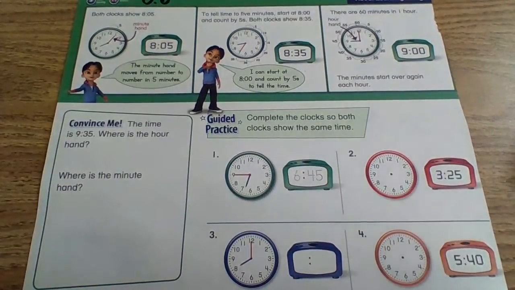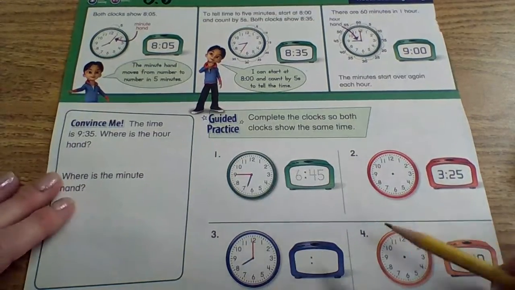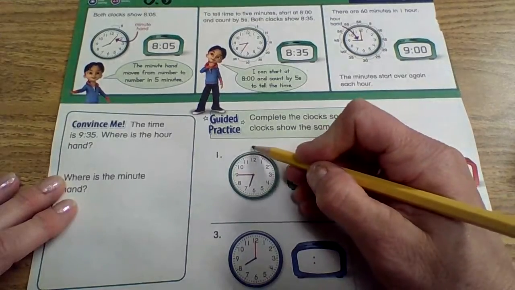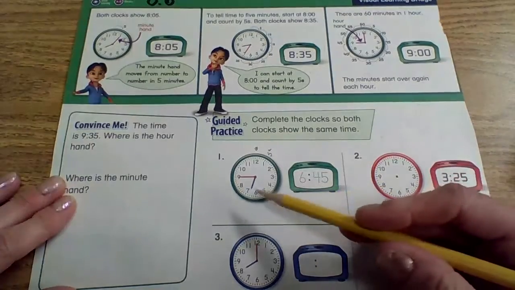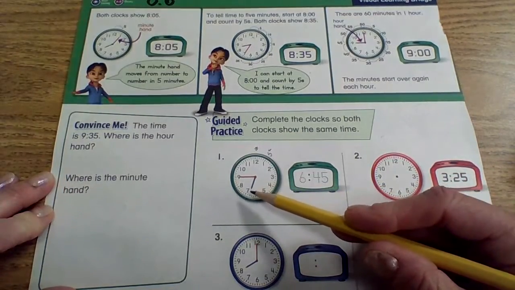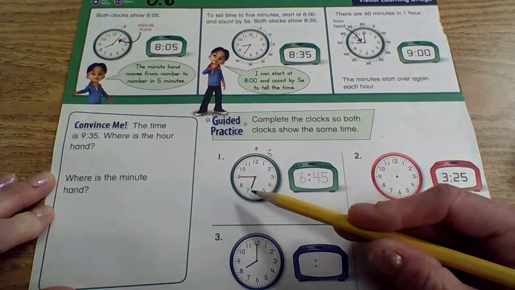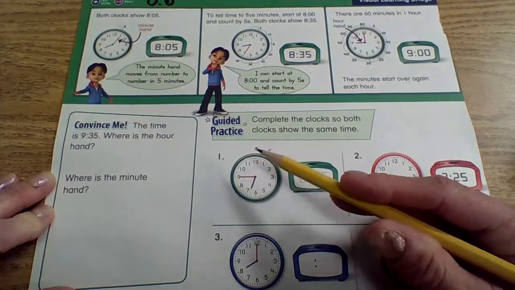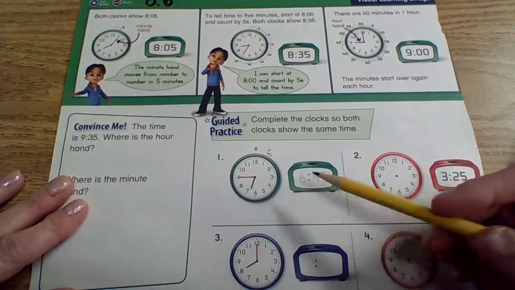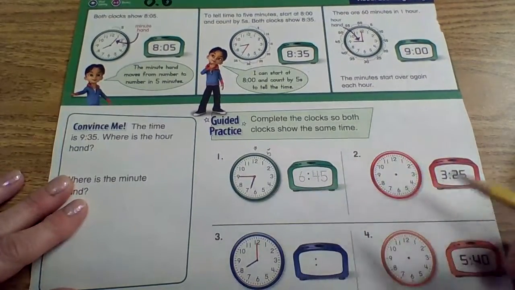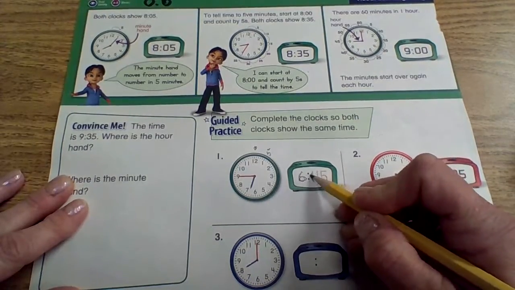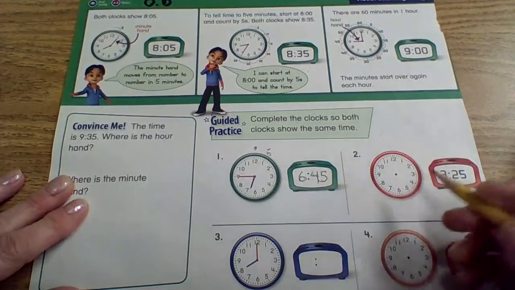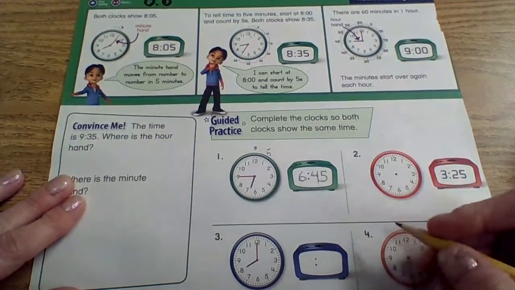So let's look at our guided practice, and let's do that together. So complete the clocks so both clocks show the same time, all right? So remember, this is your 0, and this would be your 5, skip counting by fives, okay? So if you notice, this hour hand isn't quite to 7 yet. So if it's in between here and here, it's working towards the next hour. So this shows 6:45, okay? So let's fill this in, 6:45, okay? All right, so that is 6:45.